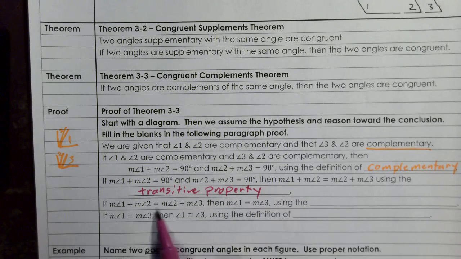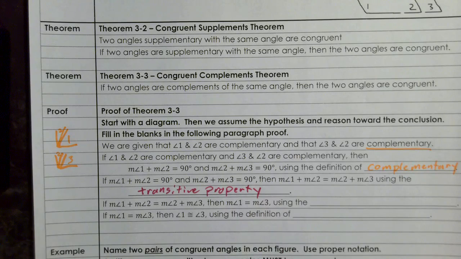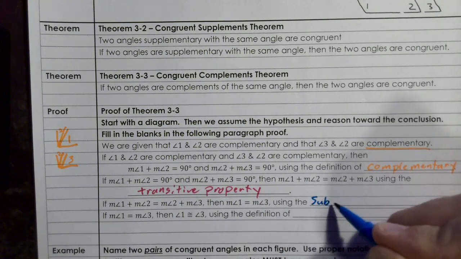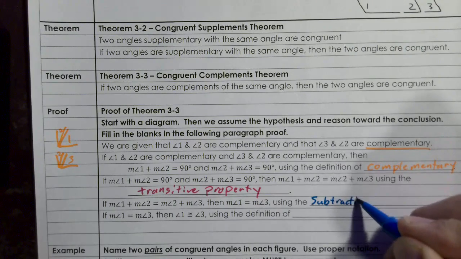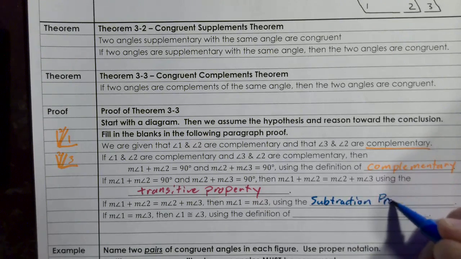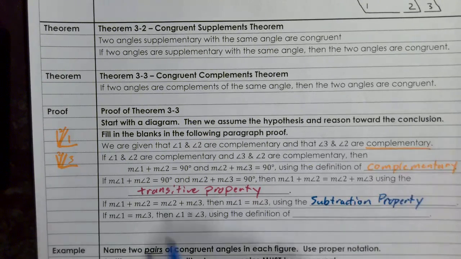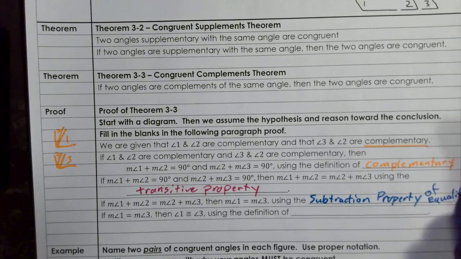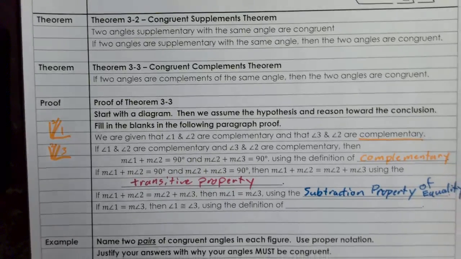In this next one, we've got this, but suddenly there's no more 2's. Where did the measure of angle 2's go? We got rid of them, and we got rid of them because those are values. The measure of angle 2 is some value, say it's like 10. We could subtract 10 from both sides and we would just have the 1 and the 3. So we are using the subtraction property. And since we did it to both sides of the equation, that's the subtraction property of equality. When you do something to both sides, it's always of equality.